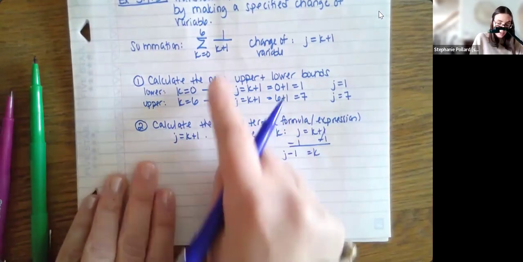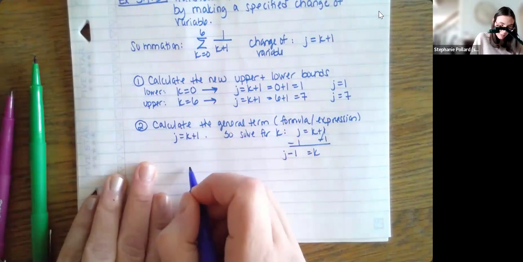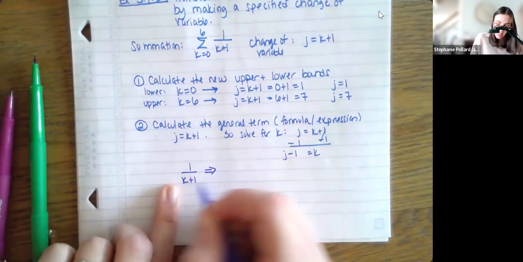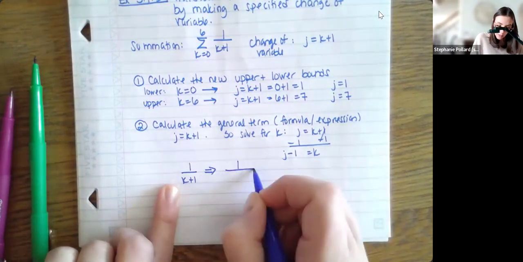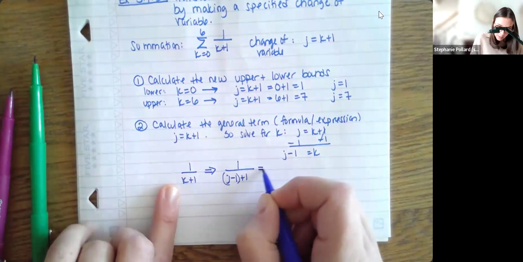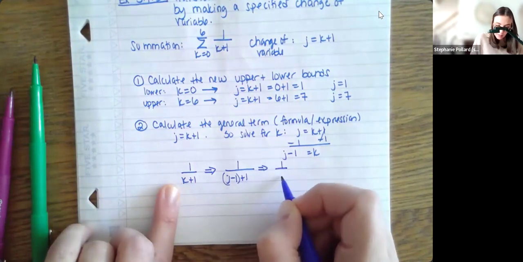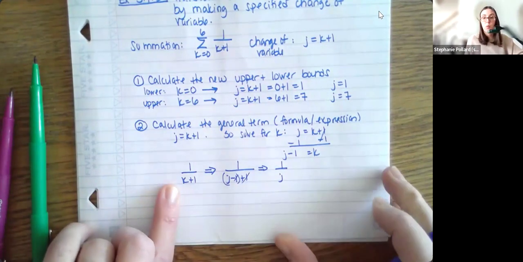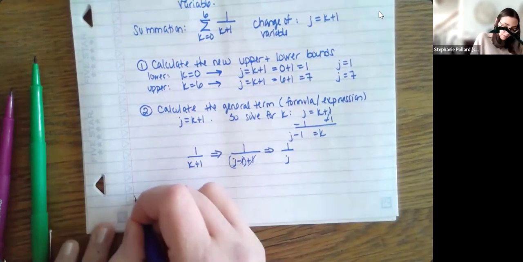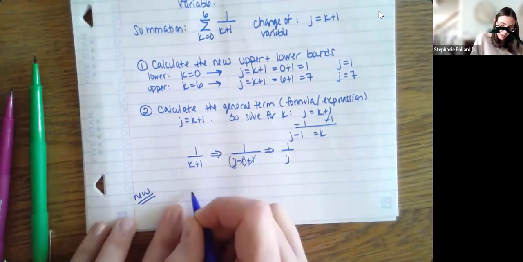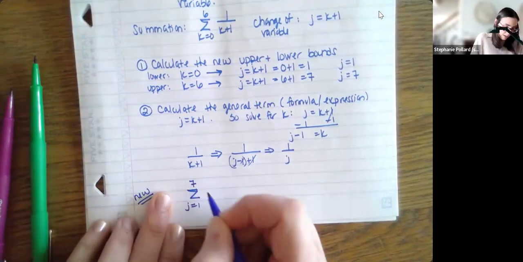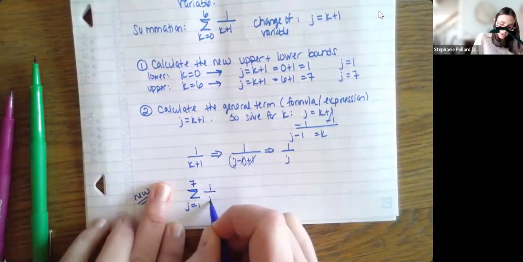And then you can take the original piece of the formula, replace the k with your j minus 1, and the new formula is going to be, the ones here will cancel, just 1 over j. So our new summation is going to be from j equals 1 to 7 of 1 over j.